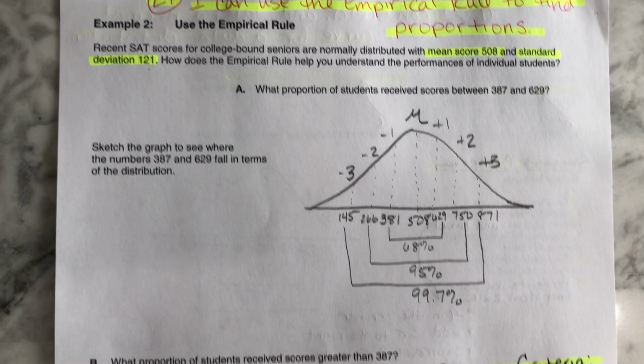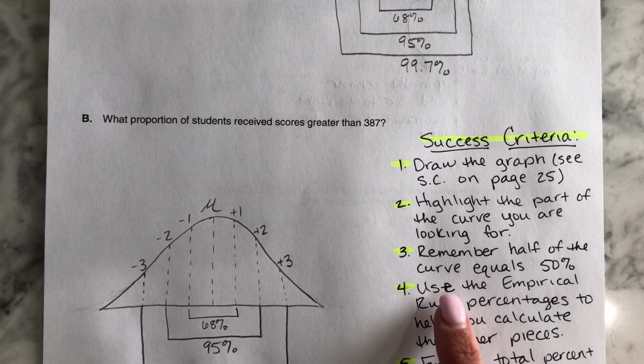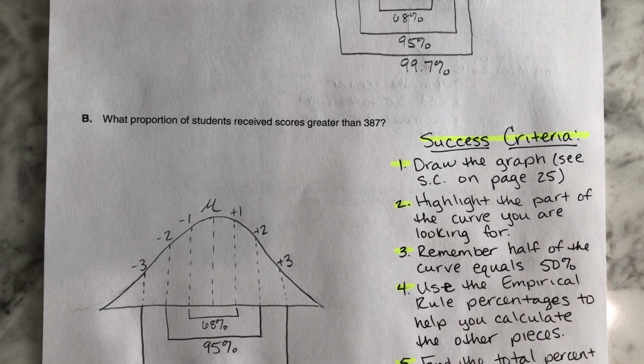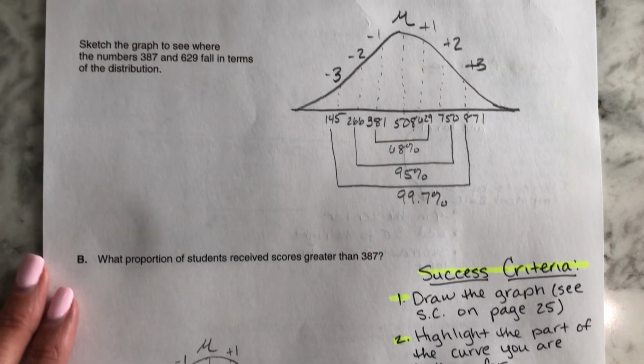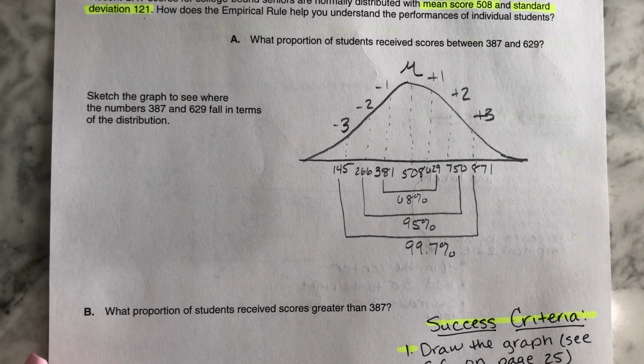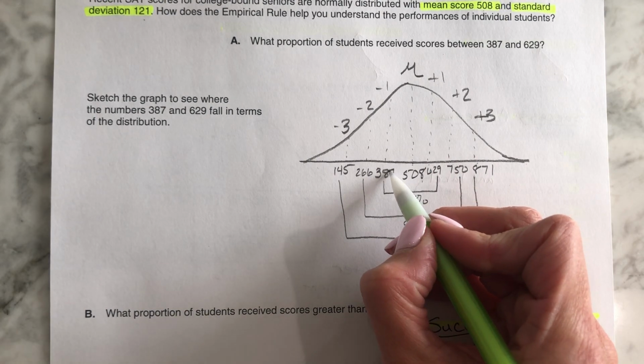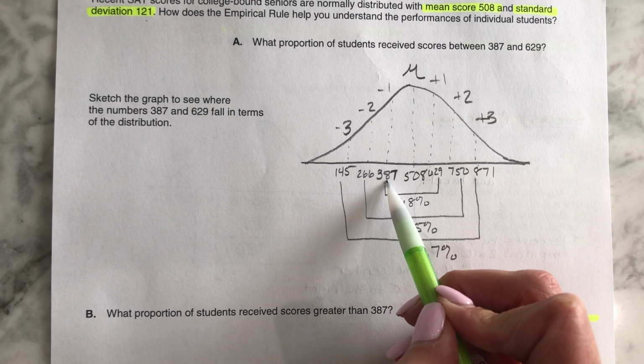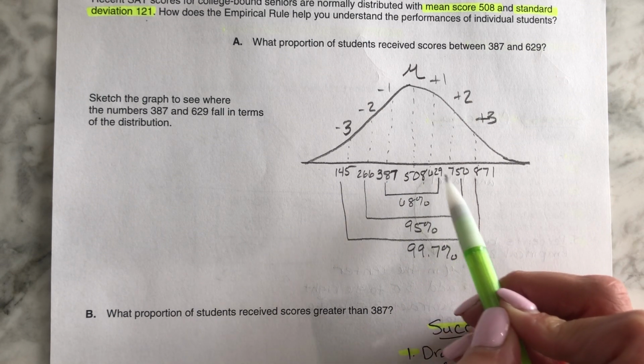So step 2, now we're going to highlight the part of the curve we're looking for. So the question was, what proportion of students receive scores between 387, oh, this should have been 387 here, sorry about that, couldn't read my own writing, 387 and 629.